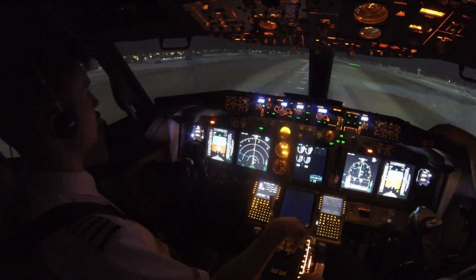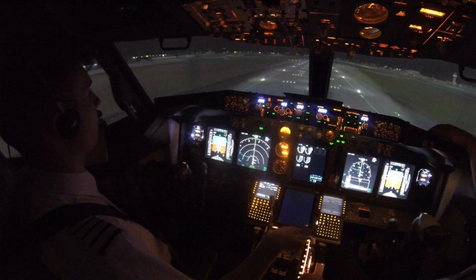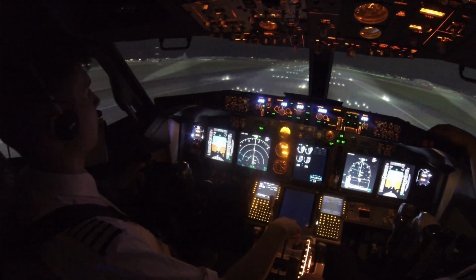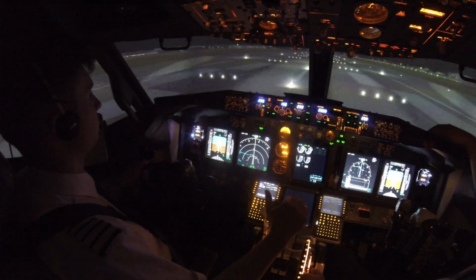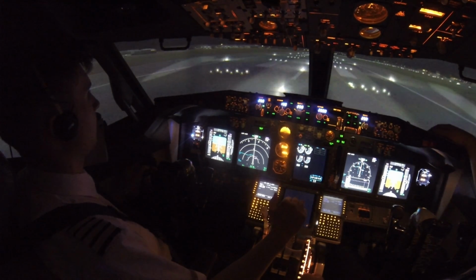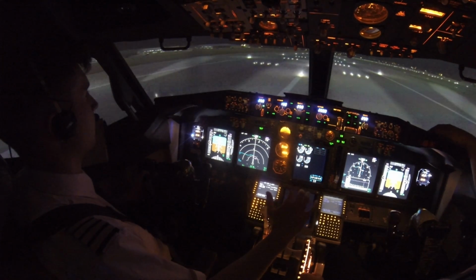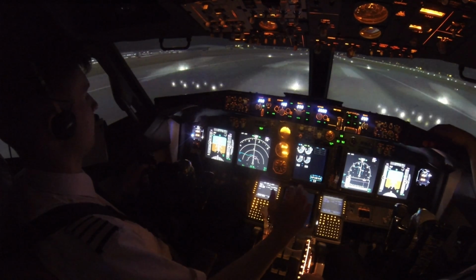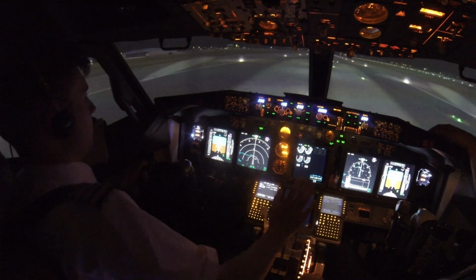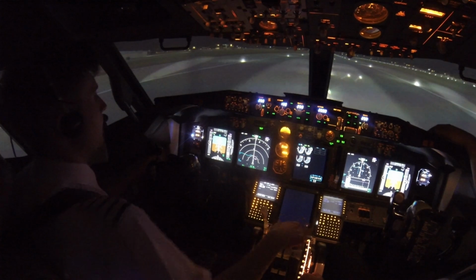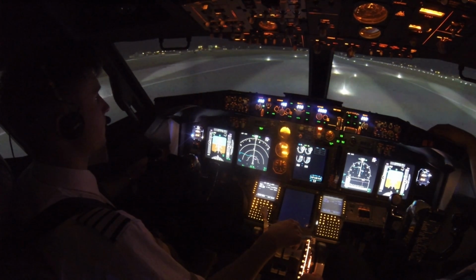Glide slope. 50, 40, 30, 20, 10. Speed brakes up. Reverse. 60 knots. Okay, we are taxiing.